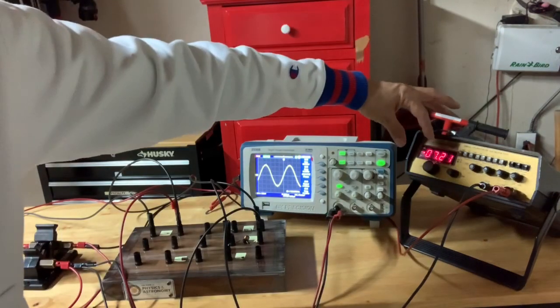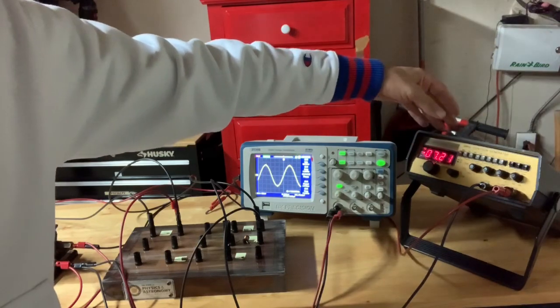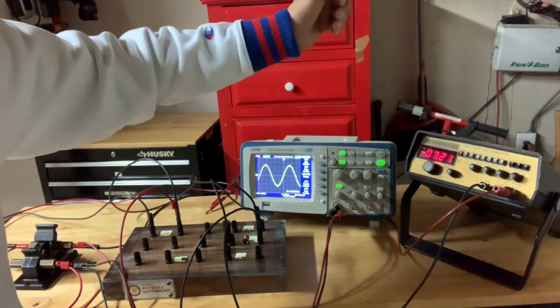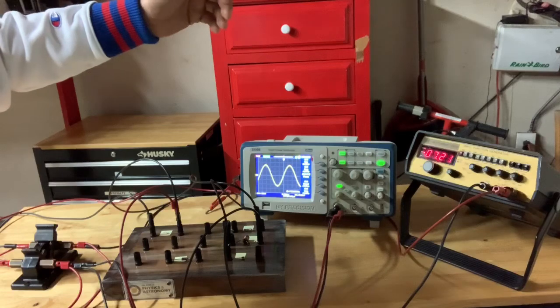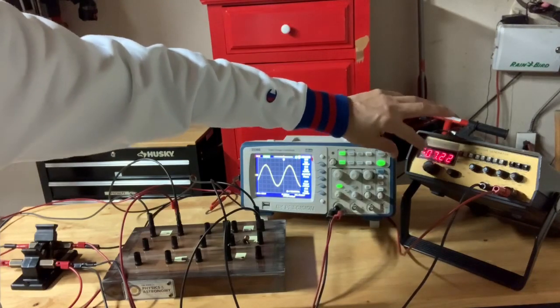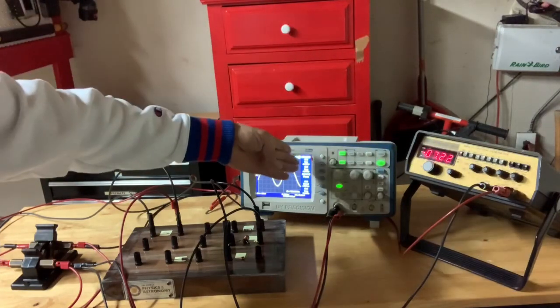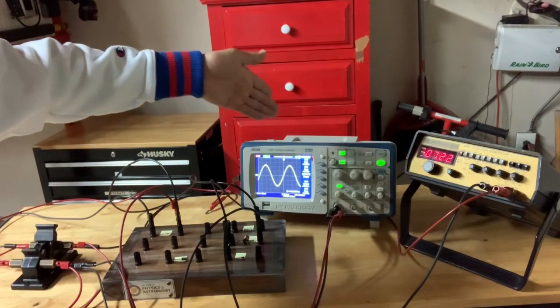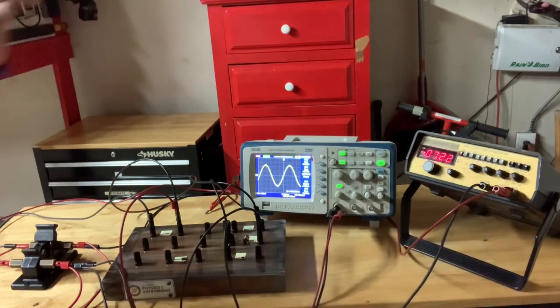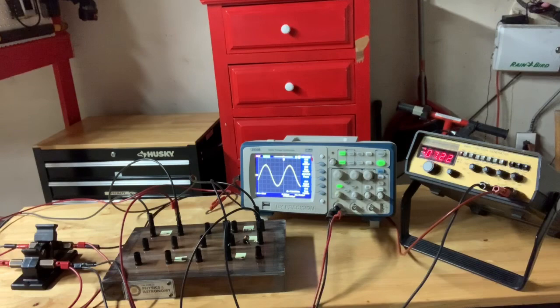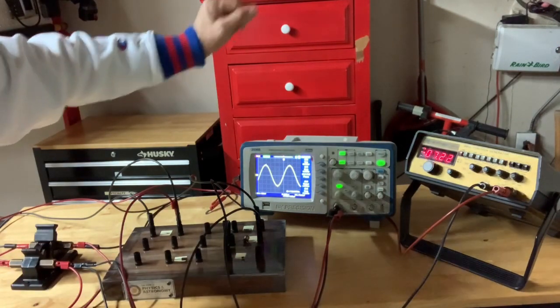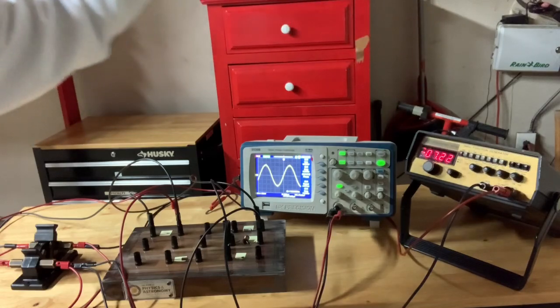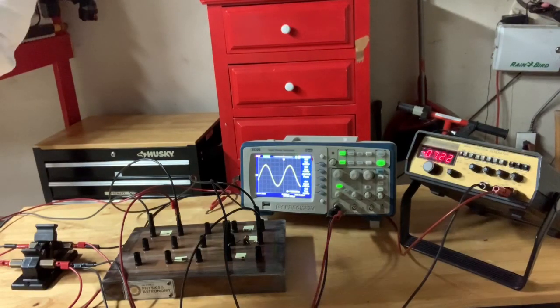So what I did was I went to approximately that frequency with the function generator, and then just fine-tuned it while I watched the voltage on the oscilloscope, and tuned it until I saw a peak in the voltage. And at that peak in the voltage, I then recorded the frequency and labeled it as F max.